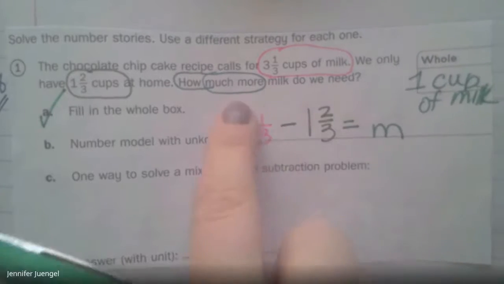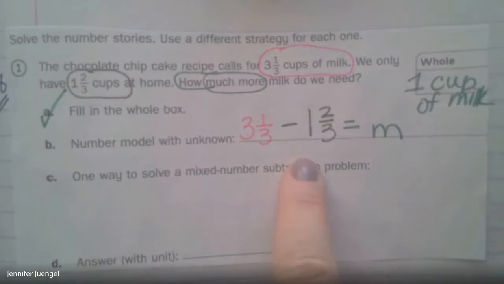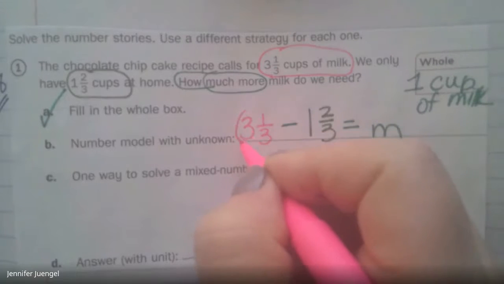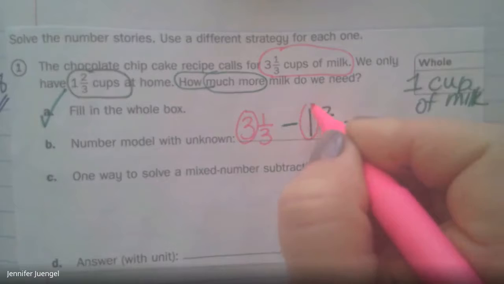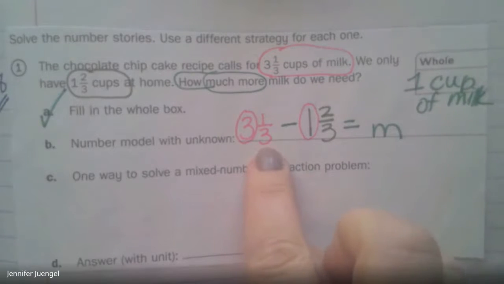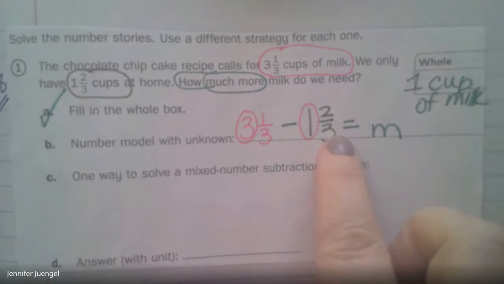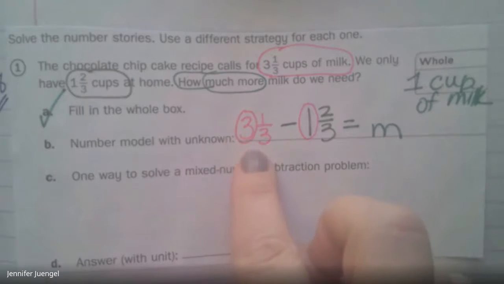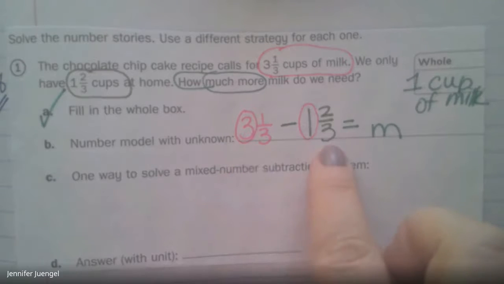Now we have to look and see, okay, let's try option 1. Can I solve these problems? Well, let's see. 3 minus 1 is possible. 1/3 minus 2/3? Uh-oh, I can't do that. So I have to do some switching around. I have to make this guy an improper fraction that's bigger so that I can do my subtraction. So do you remember how we do that?